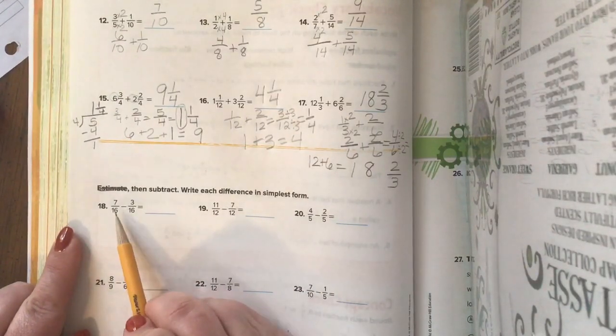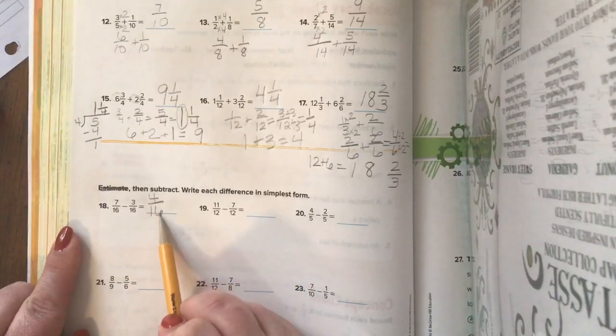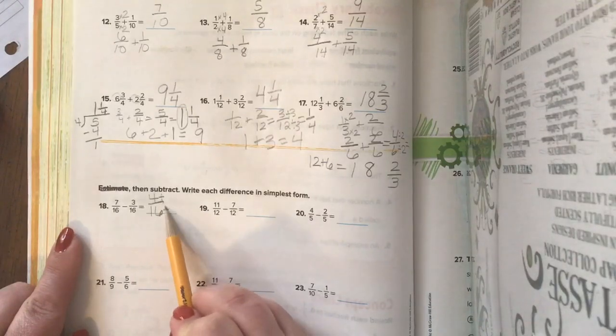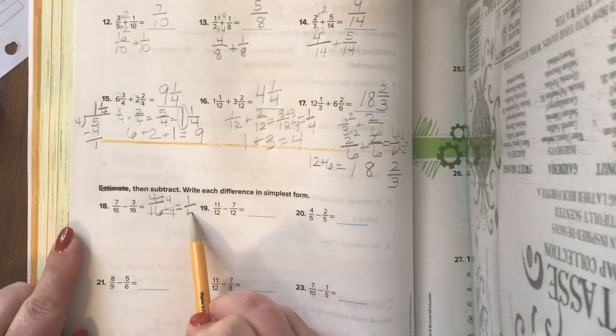So on number 18, like fractions, 7 minus 3 is 4. Keep 16 on the bottom. I can divide both 4 and 16 by 4 to give me 1/4.